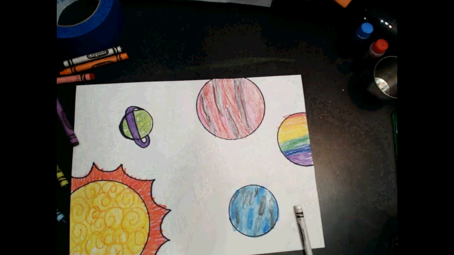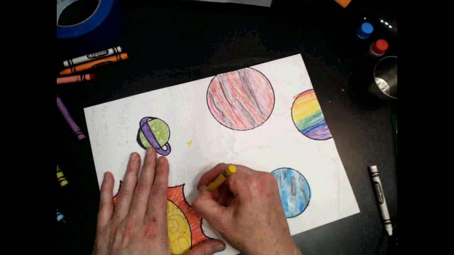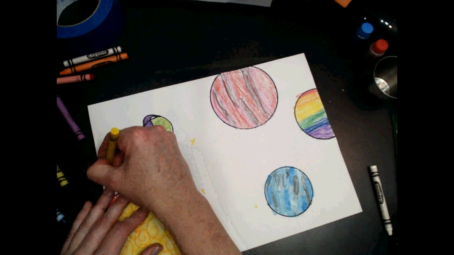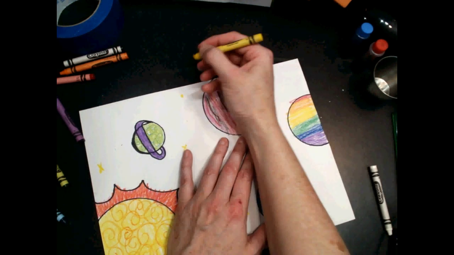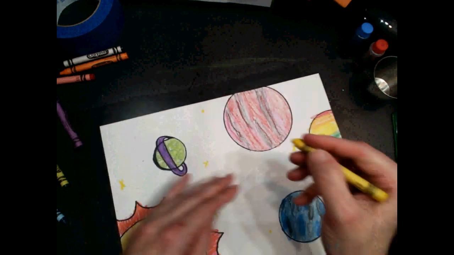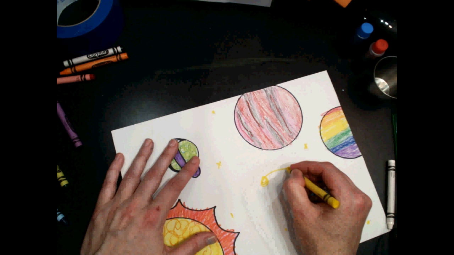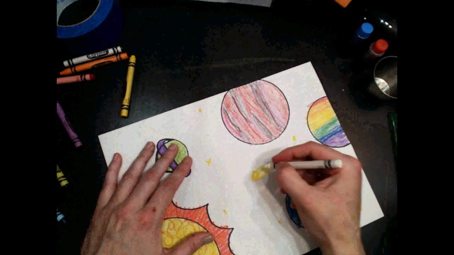Okay, I'm going to do some white ones, and I think I'm going to do some yellow ones. So add some more dots of yellow, some more starbursts. Oh, I like that. You could even add a comet if you wanted. That could be fun. Let's add a comet. Maybe right here. I'm going to do a circle and then do some lines coming off of it. I'm going to fill in with white too.